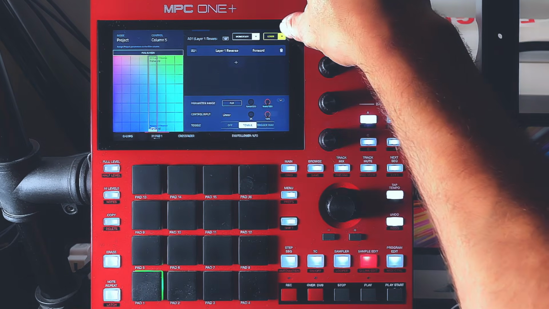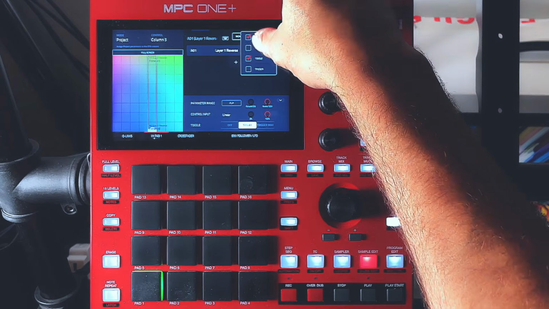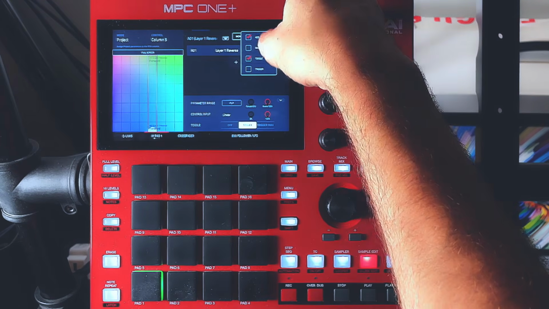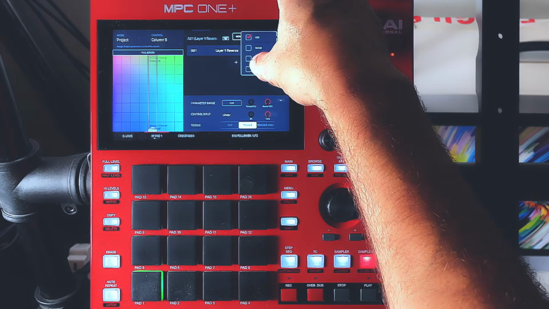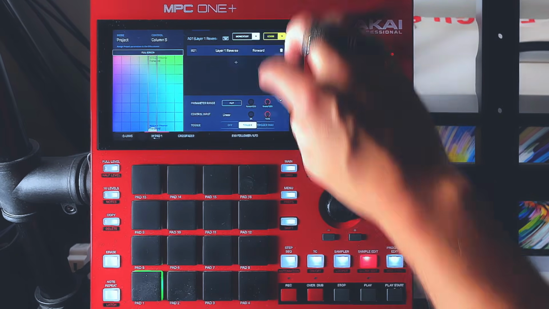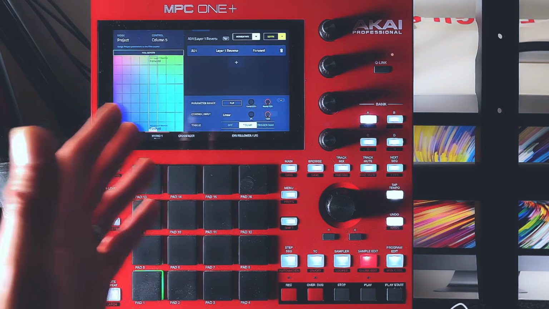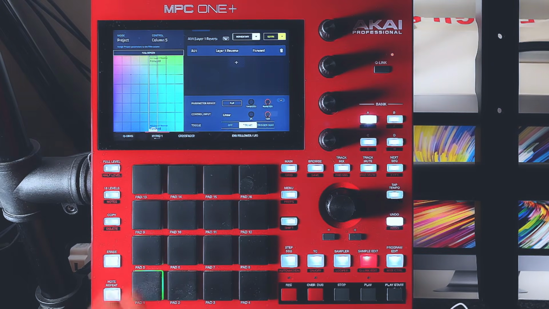So we can learn the different states of things based on range, toggle, and the last one is trigger, and that is just basically trigger max. So if we had an effect that we wanted to quickly and easily learn and always have it at its maximum value, that's what that will do.